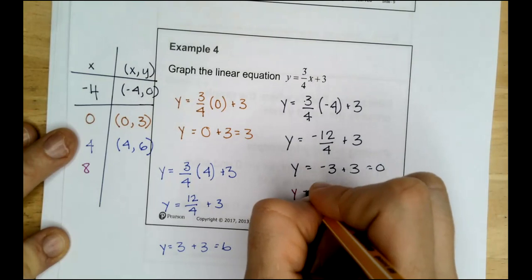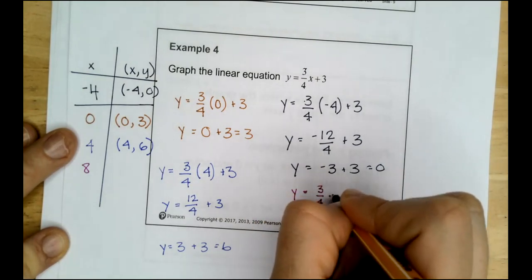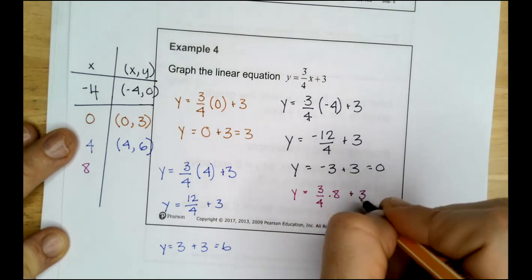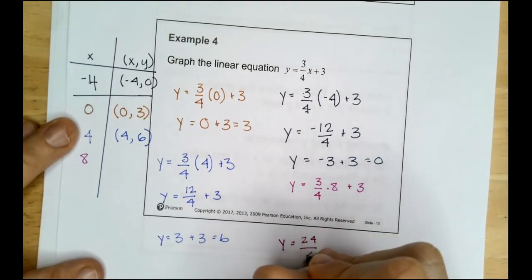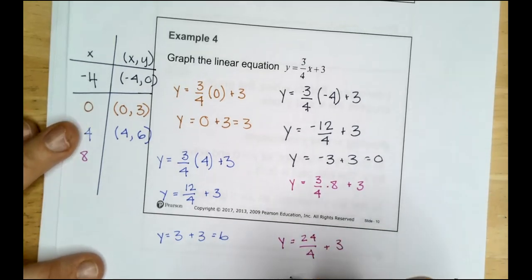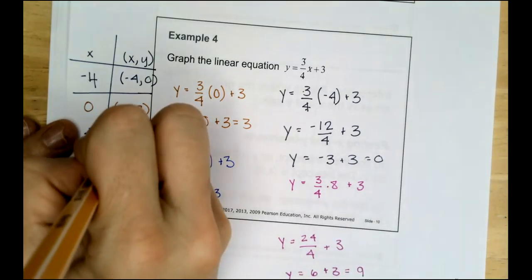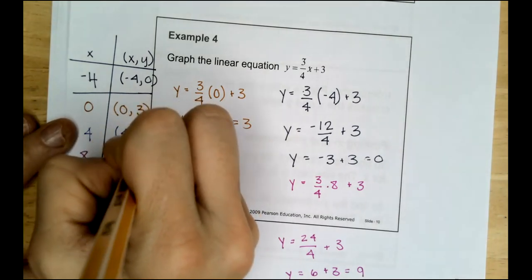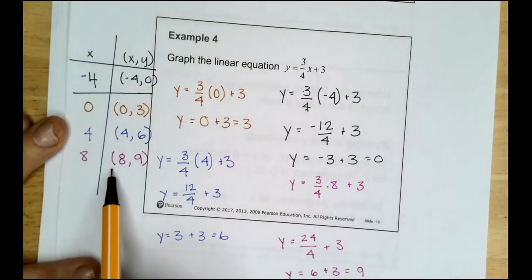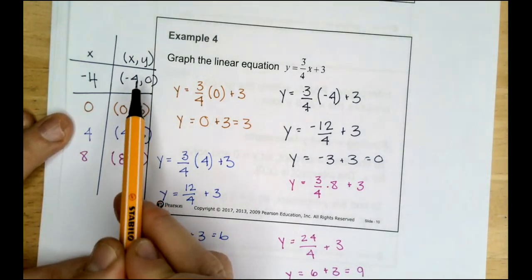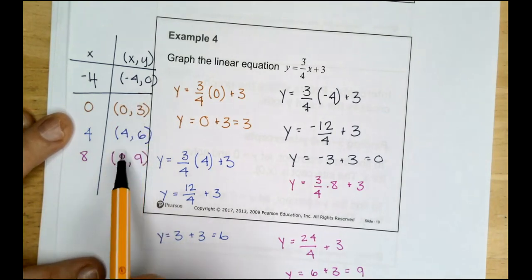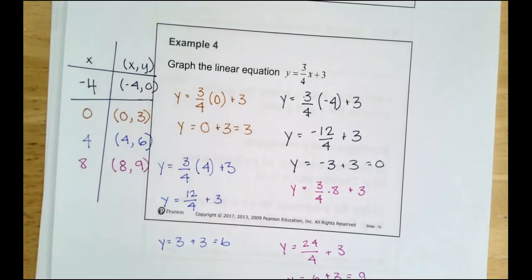Then it's y equals 3 divided by 4 times 8 plus 3. 8 times 3 is 24. 24 divided by 4 is 6, plus 3 is 9. So 8 is 8, 9. So I went up another 4, up another 3. I added 4, added 3. So from -4, 0, add 4, add 3, add 4, add 3, add 4, add 3. So I can see a pattern.